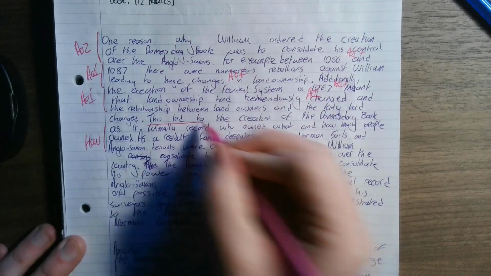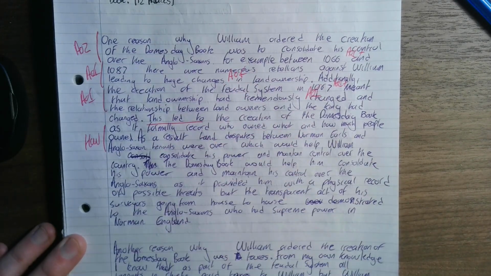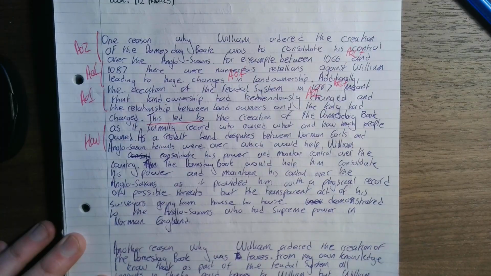So what you will see there is my how. I've said here, this led to it: how did consolidation of power help create the Domesday Book? Well, it gave him a formal record. Why did he need to create the Domesday Book? Well, he needs to end land disputes, as I've written here. So what?